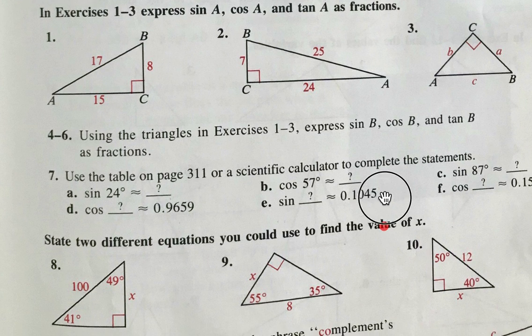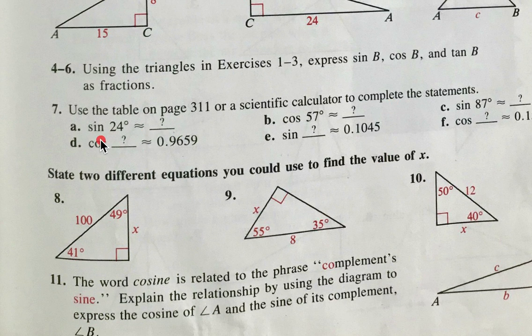Now this part where they say, you just put this in your calculator, sine of 24, write your answer, cosine of 57. Where they have the angle, you would do the inverse cosine of this. The inverse sine of this, inverse cosine of this would give you the angles. So here it says state 2 different equations you could use to find the value of x. So we are given the hypotenuse, right?